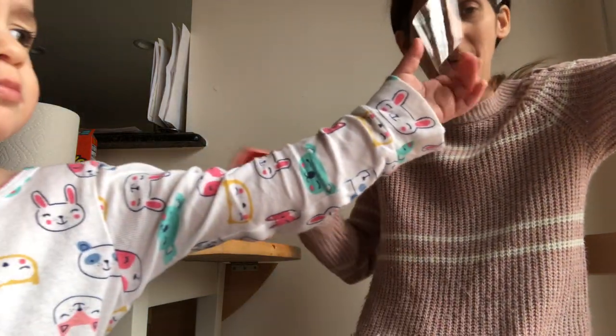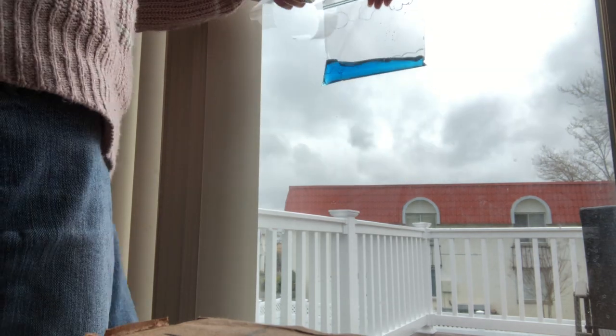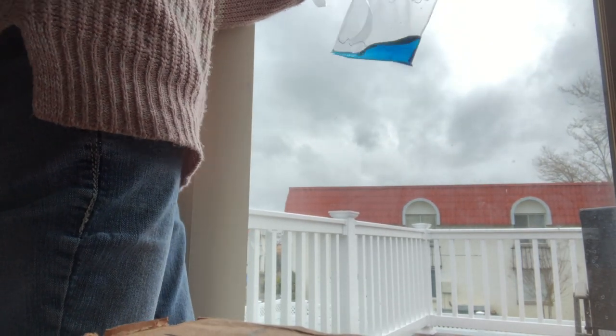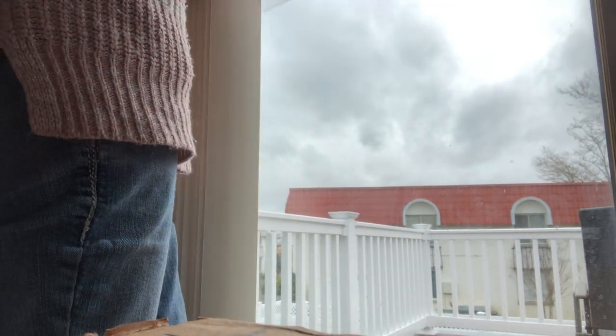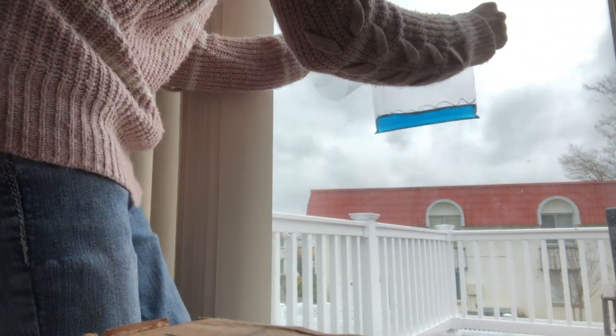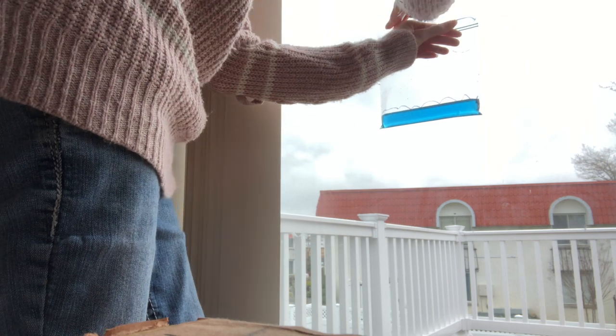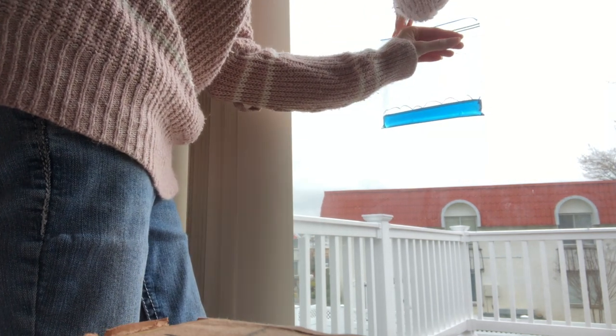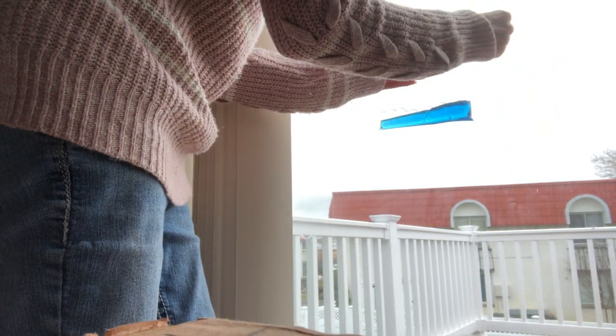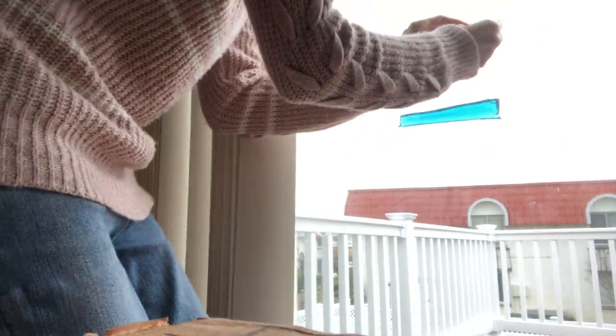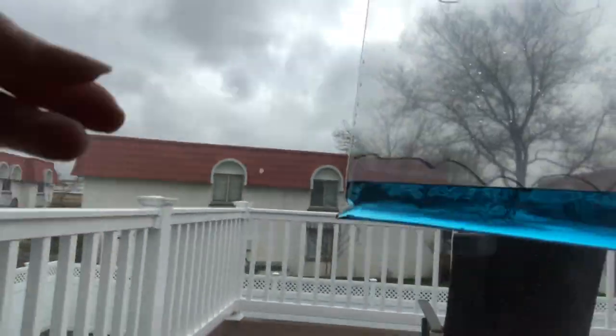Here's the tape. And I'm going to turn this towards the window. Can you see? And I'm going to hang it up right over here. All right? And we're going to let the natural light from outside hit the collection. You see? Maybe a little hard to see.